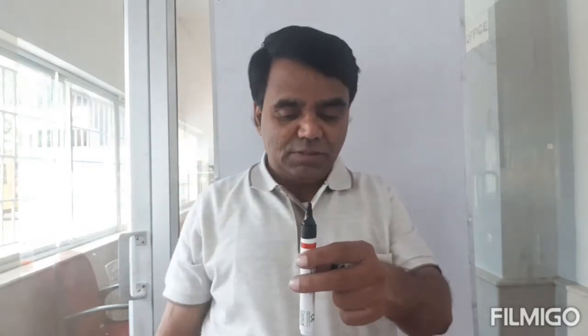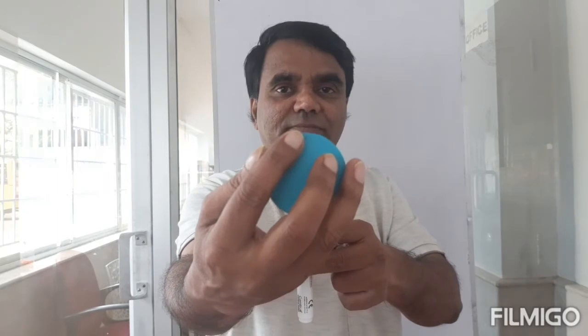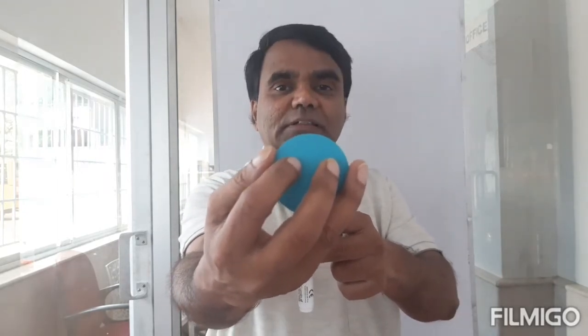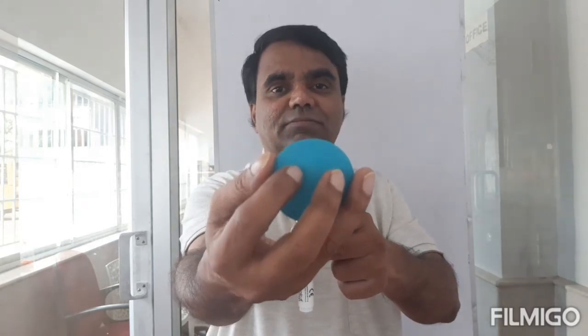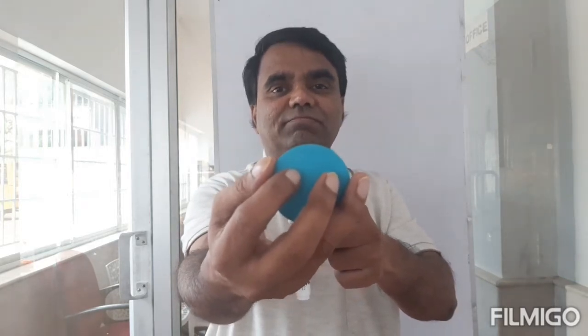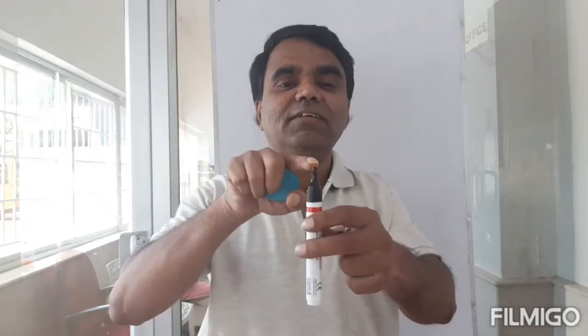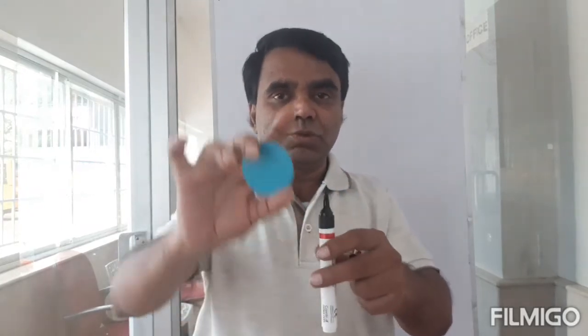I can't see that. But what I can do is keep a mirror like this and then block that ray which is going to the camera and redirect it to my eyes. Now I can see the tip. I can see the tip here, and I can also see the tip in the mirror. Why? Because I have blocked the ray that was going to you and redirected it towards my eyes.